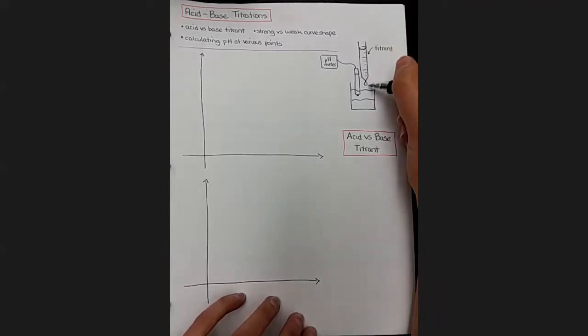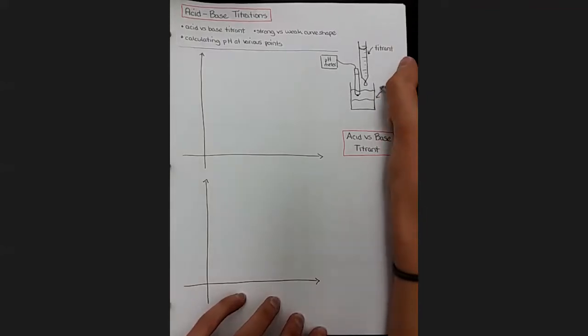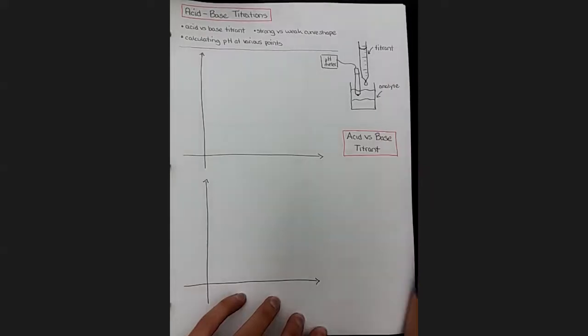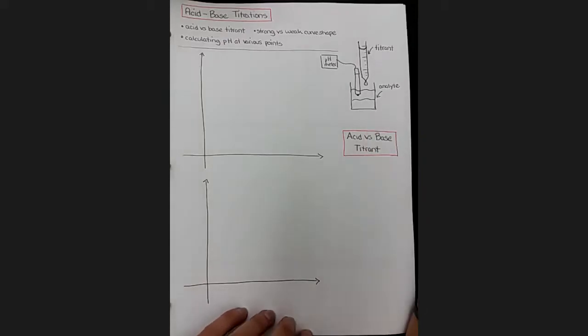And then we drop that liquid in the burette into some sort of a flask or a beaker. And that liquid is called the analyte. And the analyte has an unknown concentration. We're trying to solve for the concentration of this part.